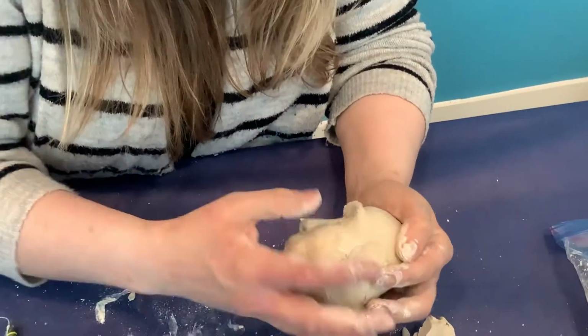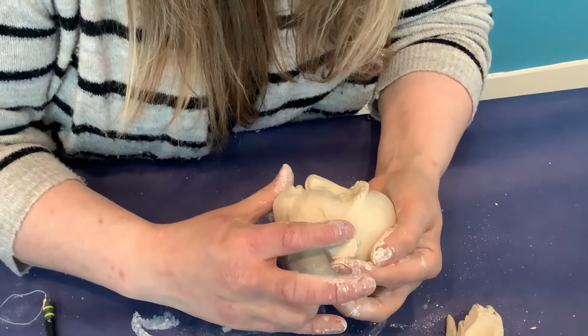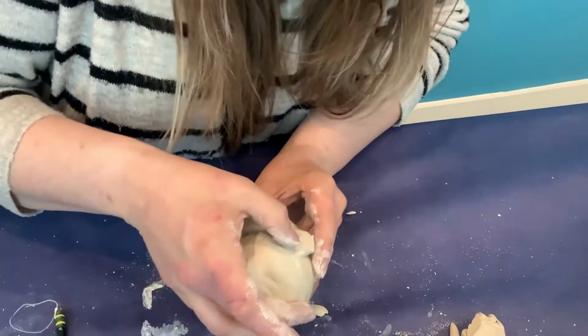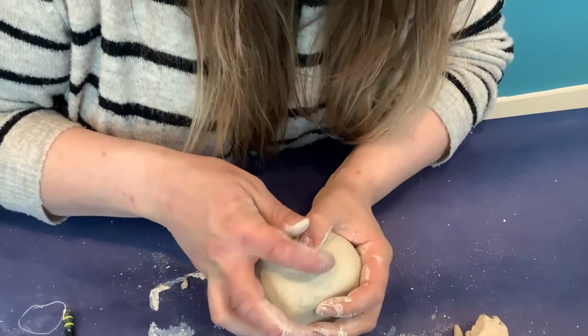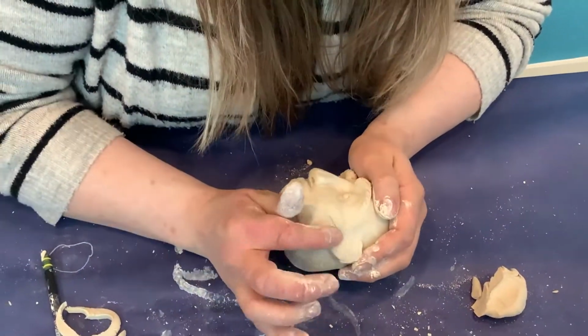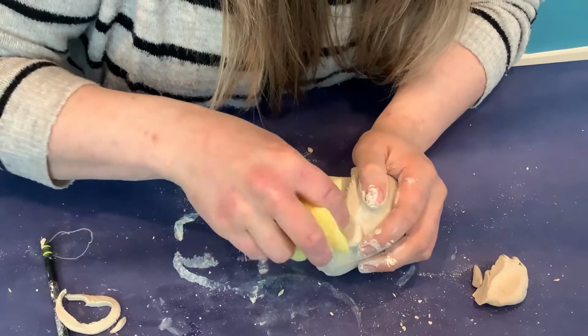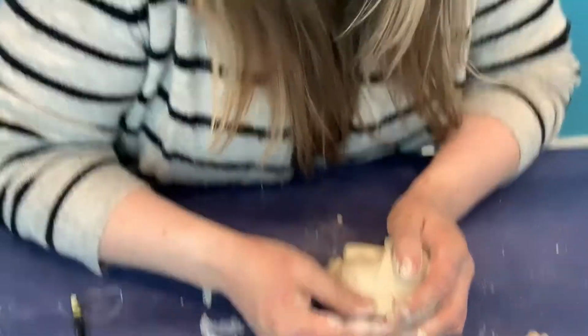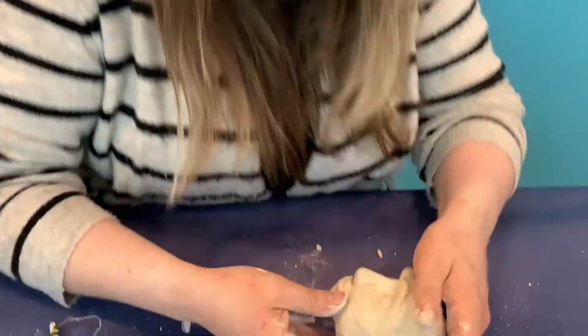And then I'll start attaching that to my face. Sometimes if you get too much water, it'll actually be harder to blend. So I just take my dry sponge and that helps.